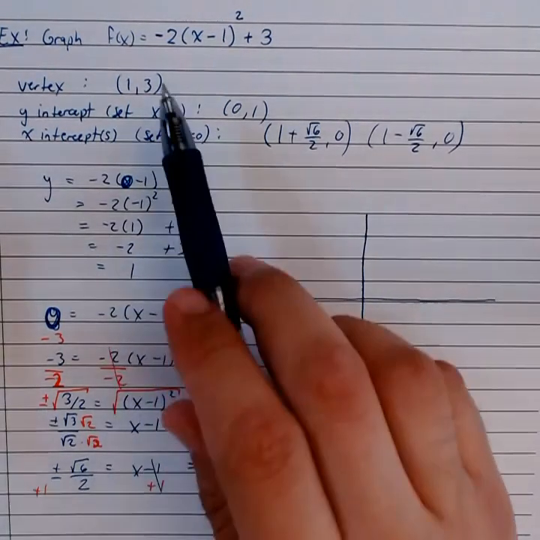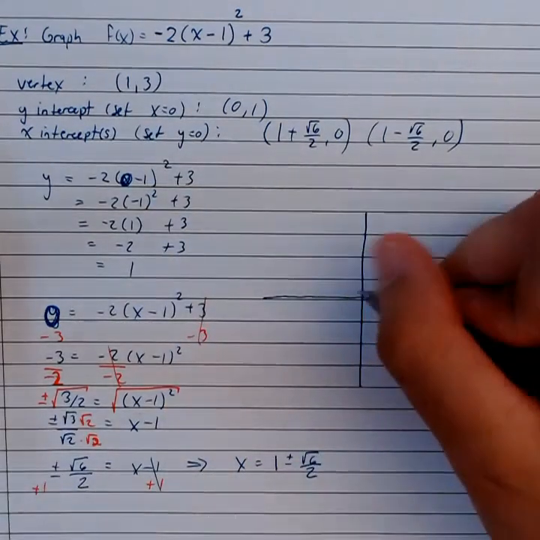Let's begin by plotting these points. Let's put these on the graph. All right, so let's see.